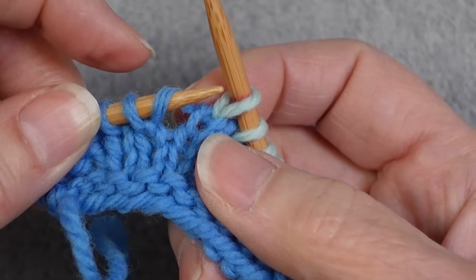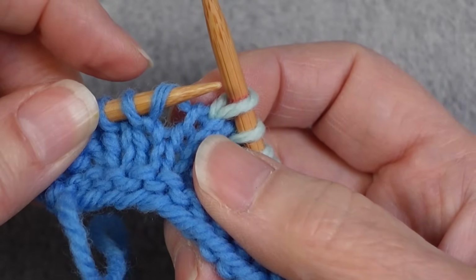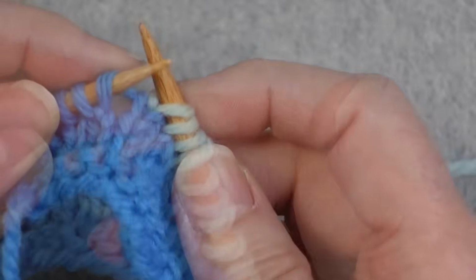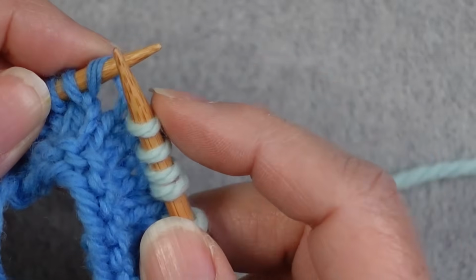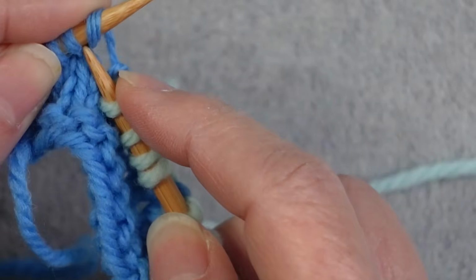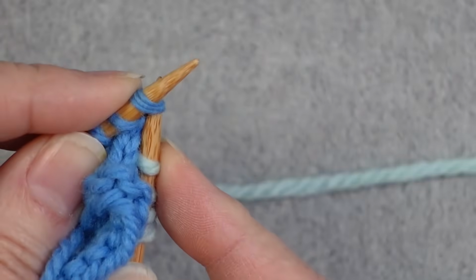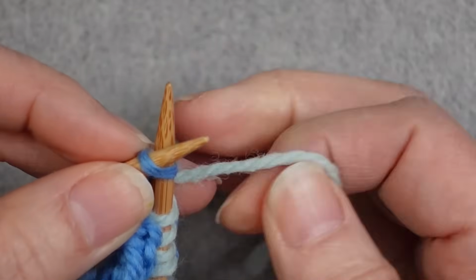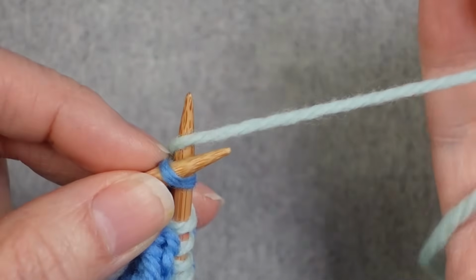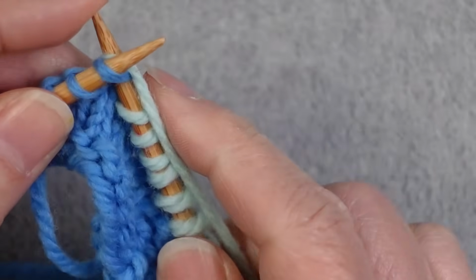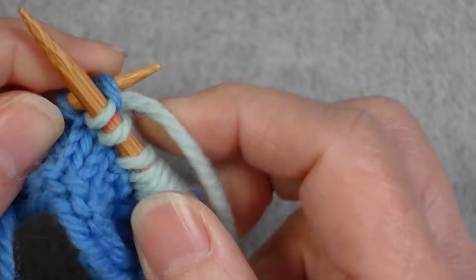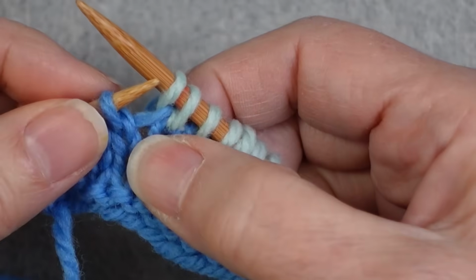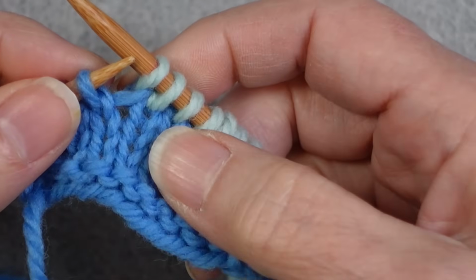In order to work this so that it twists, we have to work through the trailing leg, which means we have to work through the front leg. We take our working needle and in order to work it through that front leg, we have to insert it this way, and now our working needle is pointed to the right. Again, that's telling us this is going to end up twisting to the right. And we bring the yarn around the needle, pull it through, and when this one comes off the needle, it's twisting to the right. So that's our make one right.